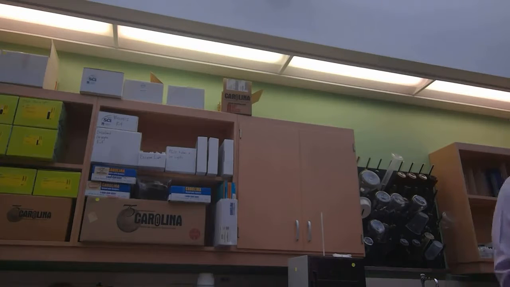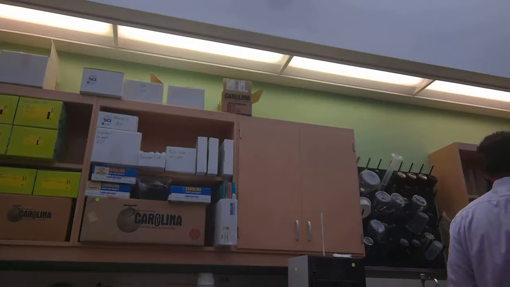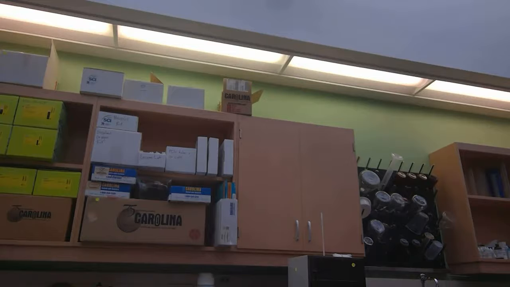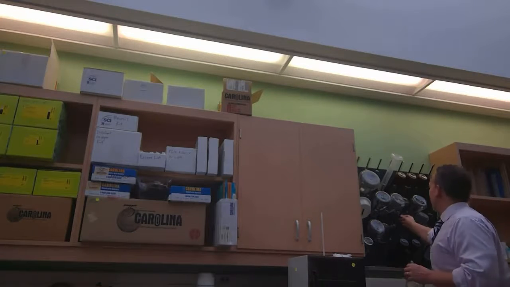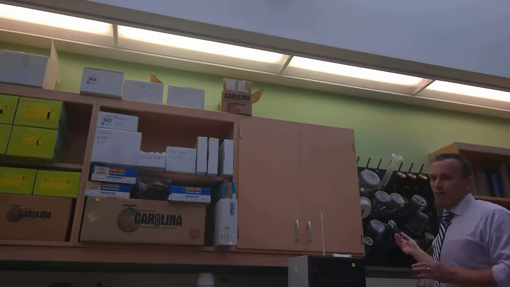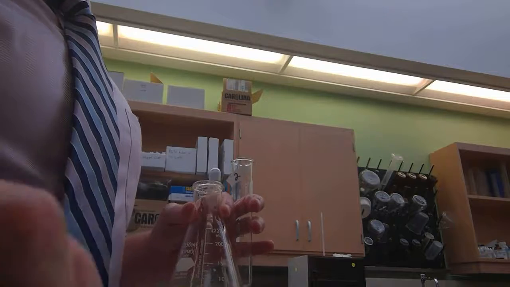Now, simultaneously, we're going to run another test. Depending on what you get here, you're going to use that information alongside the iodine test. The iodine test is telling us what? It's a test for polysaccharides. Well, what would you hypothesize given what you know about what we're testing, that being glucose?